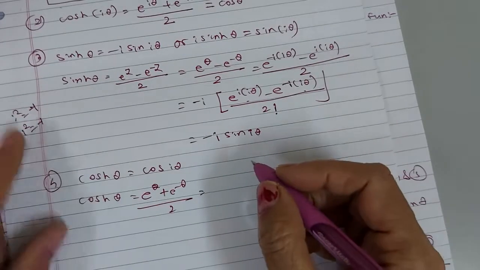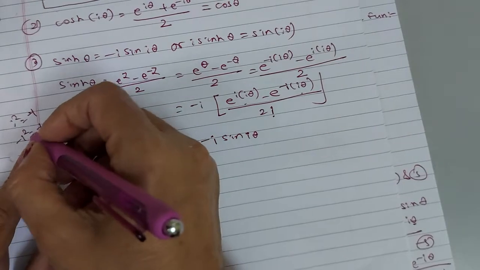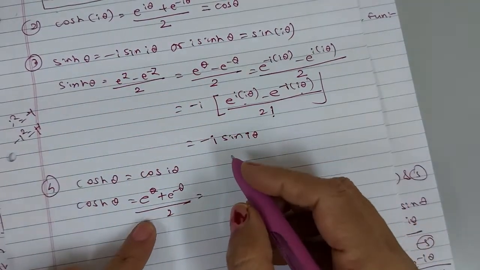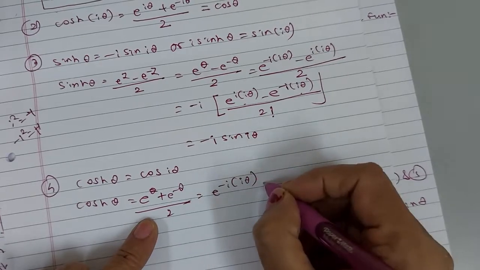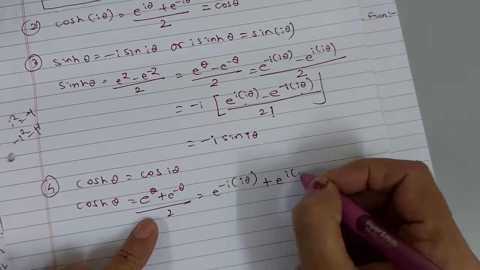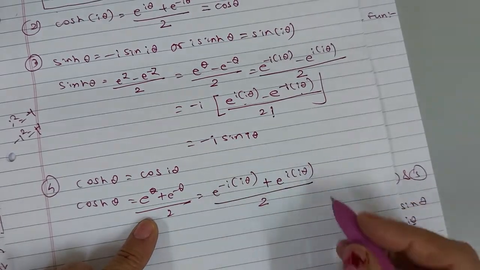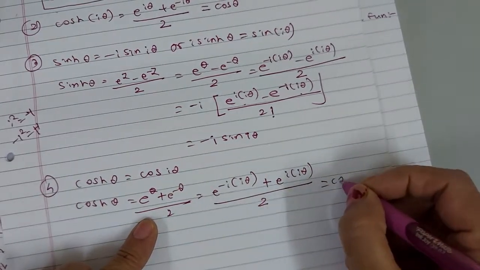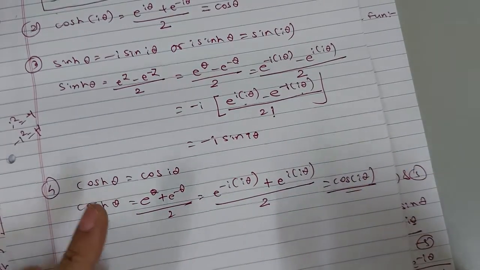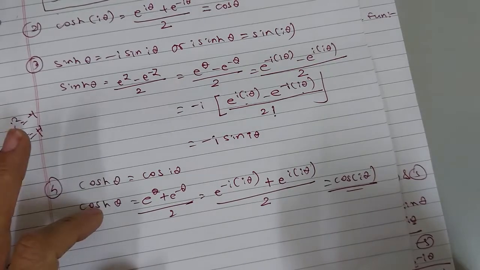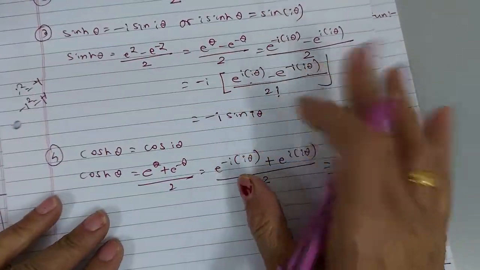Same logic, i square is minus 1, minus i square will be plus 1. So here e to the power minus i into i theta plus e to the power i into i theta divided by 2, and this itself is nothing but my cos of i theta. So nothing much to break your head as far as cos is concerned. In sine, you need to be a little careful as far as how you are writing the term.